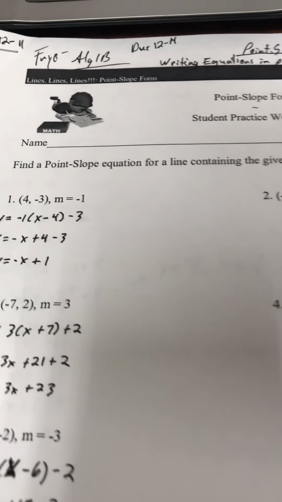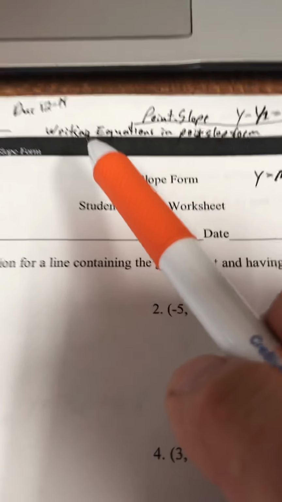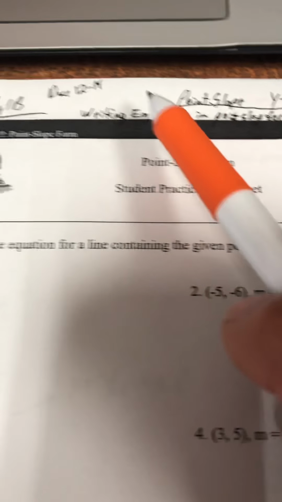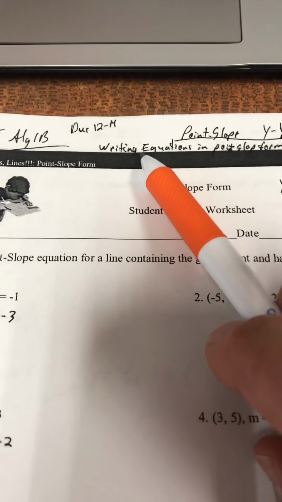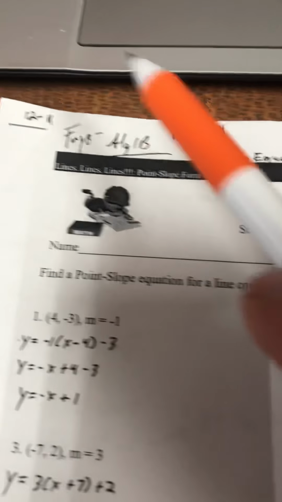Hello, Algebra 1B students. I'm looking at the assignment called Writing Equations in Point Slope Form. That's how it's listed in your Google Classroom. It's due on the 14th. It's due Monday. Today is the 11th.